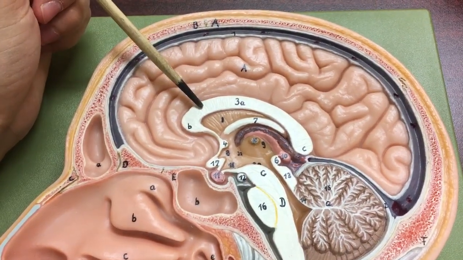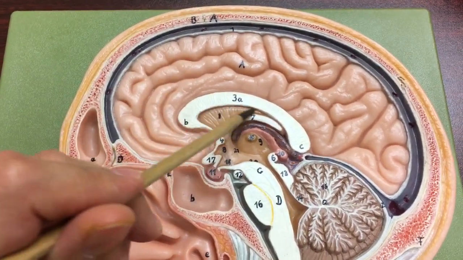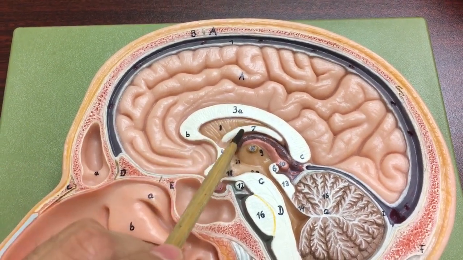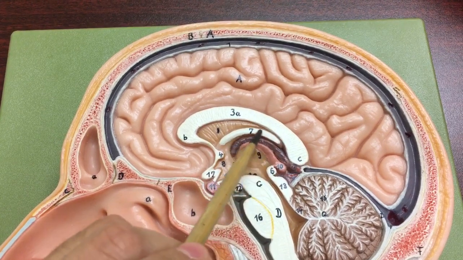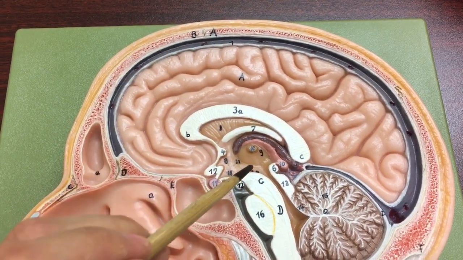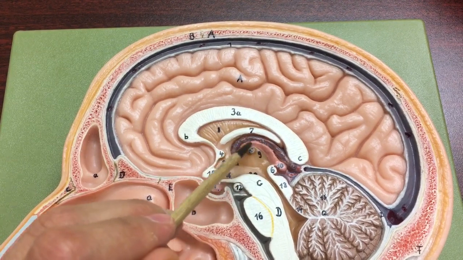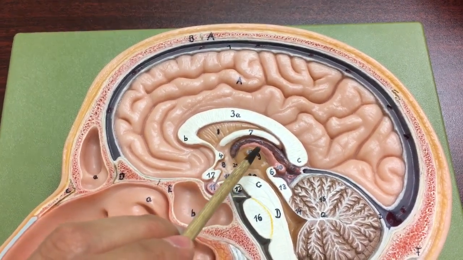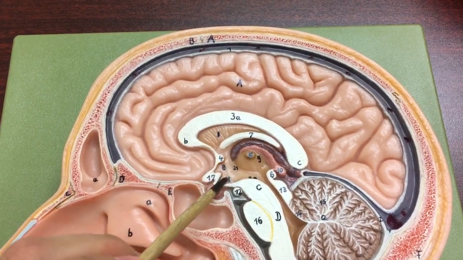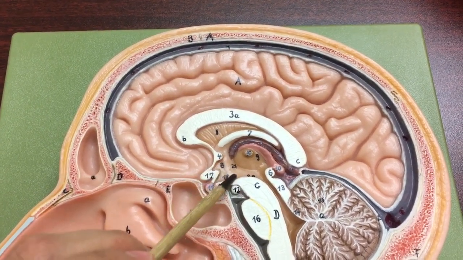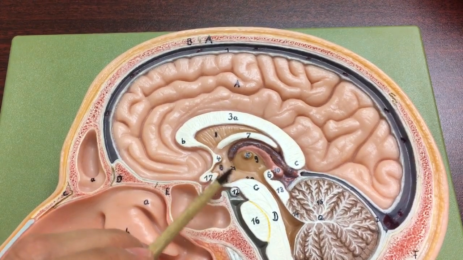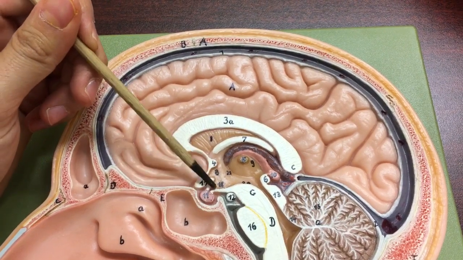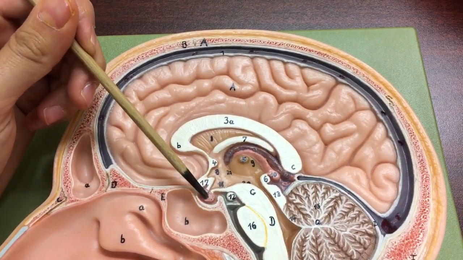Under the corpus callosum, you have this area over here called the septum pellucidum. Here you have the fornix. And this area over here, the whole area, not a specific structure, is called the thalamus. Below that is the hypothalamus. The hypothalamus is a very important area because it produces a few hormones, but it also instructs the pituitary gland to secrete certain types of hormones.